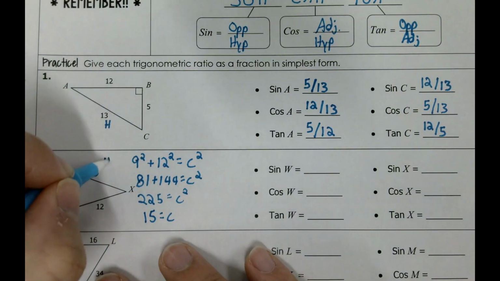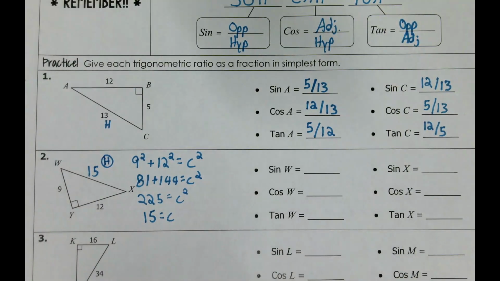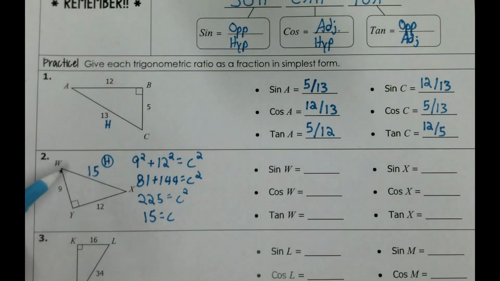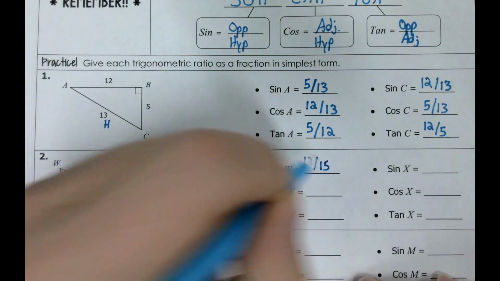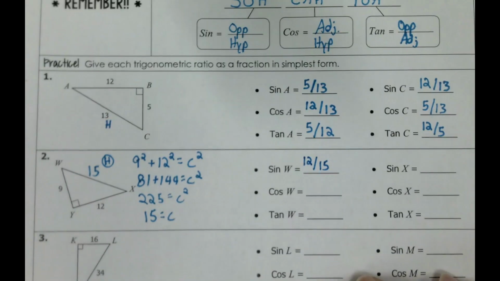And again, this is the hypotenuse. That's not going to change. So using that, that's going to help me find out all my other ratios. So if I'm looking at W here, W opposite is 12 over 15, 15 being the hypotenuse.